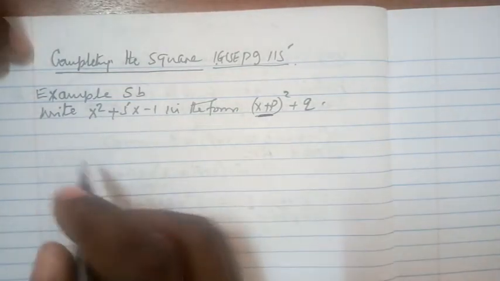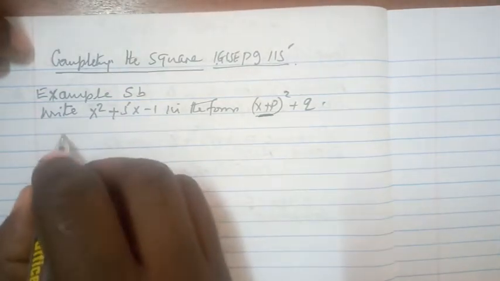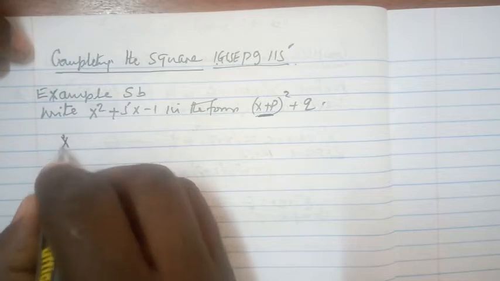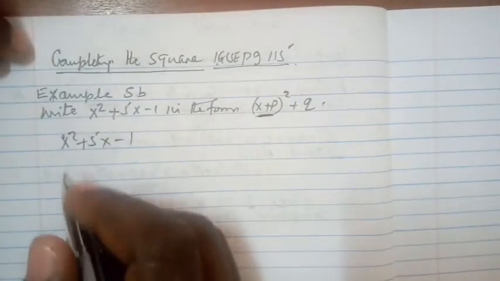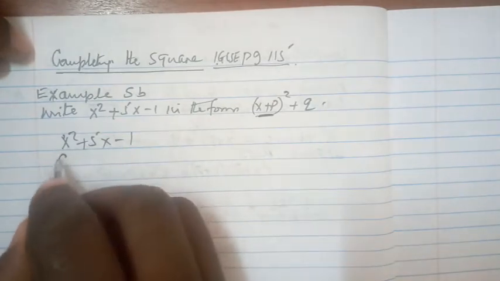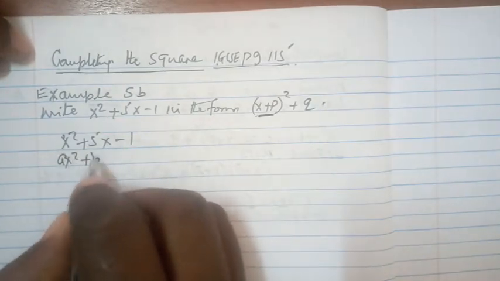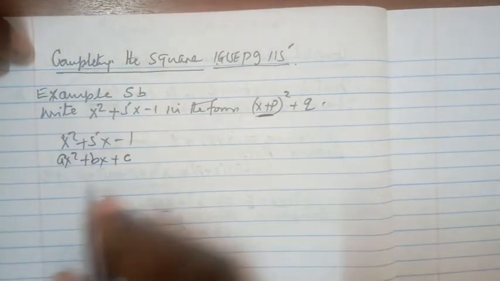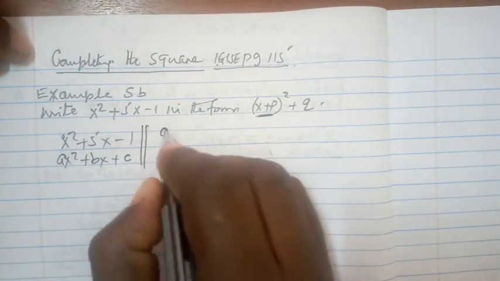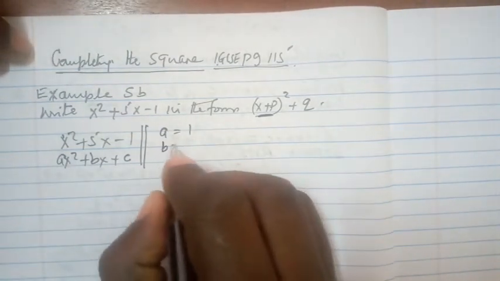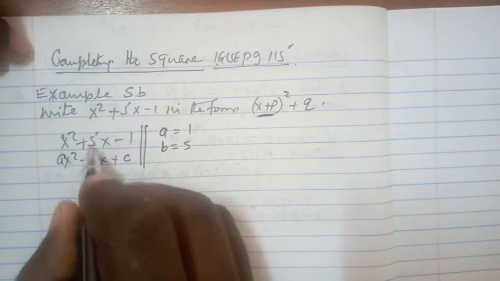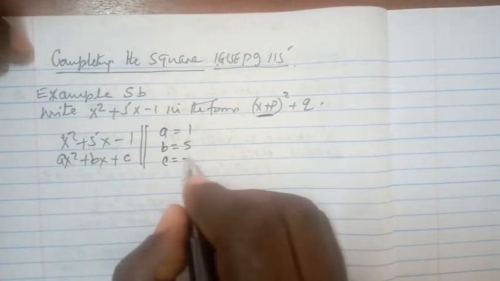We know that in x squared plus 5x minus 1, if you compare this with ax squared plus bx plus c, the general quadratic format, a is equal to 1, b is equal to 5, and c is negative 1.